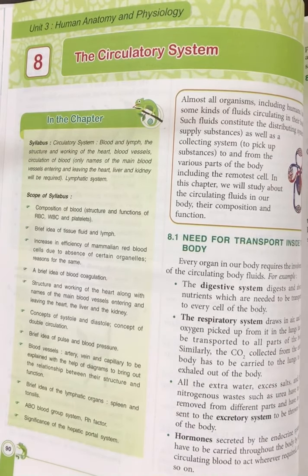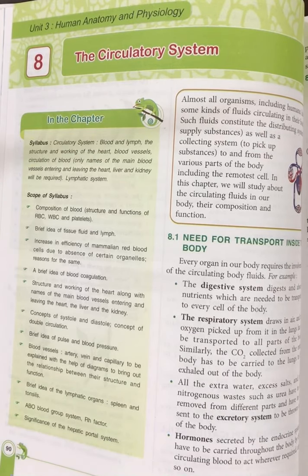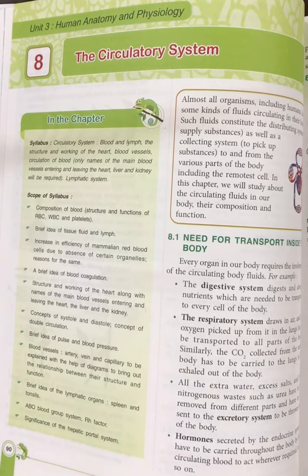All the extra water and the excess salts and the nitrogenous waste. So extra water, excess of salts, and the nitrogenous waste such as urea have to be removed from different parts and have to be sent to the excretory system to be thrown out of the body. So the waste material also gets dissolved in the blood and is carried to the kidneys, and in the kidneys the urine formation takes place and the waste is removed. The nitrogenous waste is removed from our body in the form of urine.